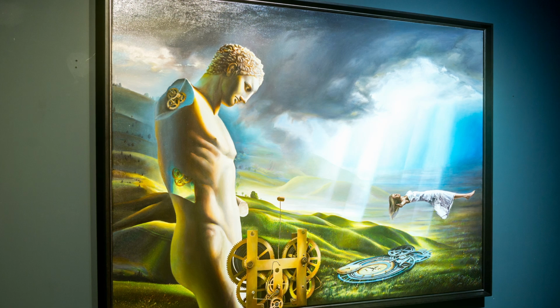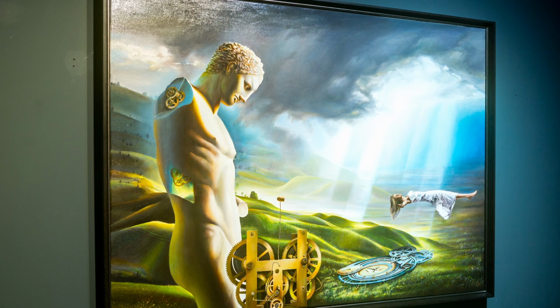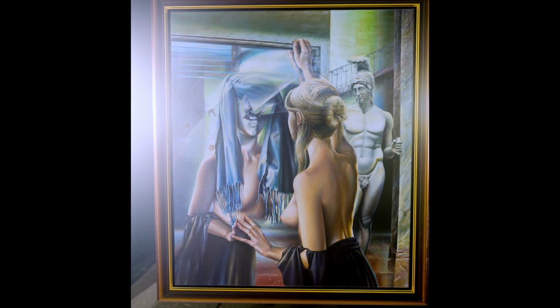Now I refer to another painting, this one, which I like a lot. So Victor's Der Spiegel, or The Mirror, encourages viewers to look beyond the physical and into their inner selves to uncover hidden beauty and magic. It serves as a reminder to look within and to reflect on our inner selves, using the mirror as a symbol of introspection and self-reflection.